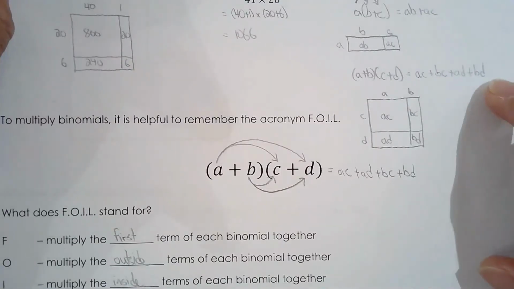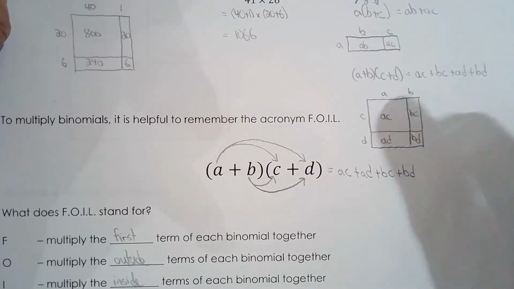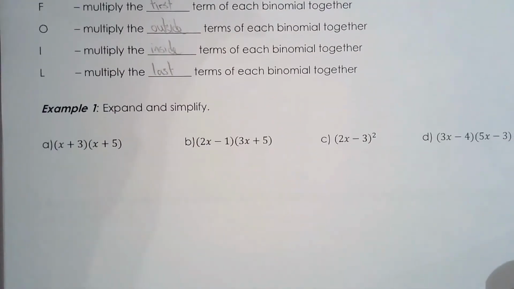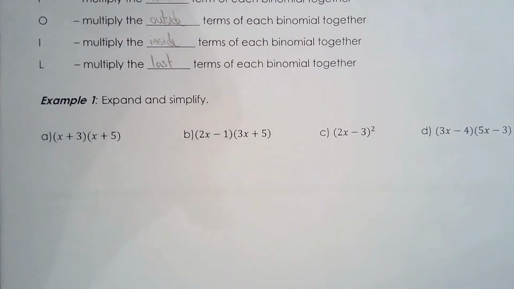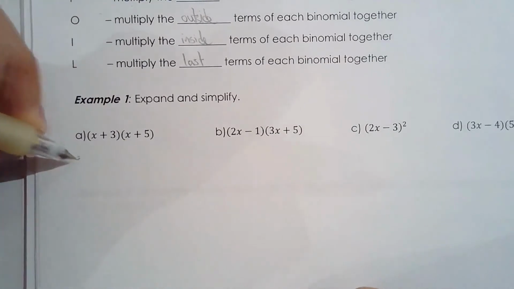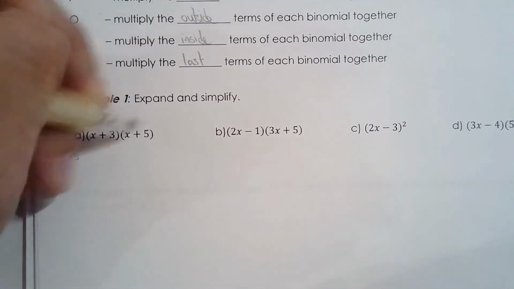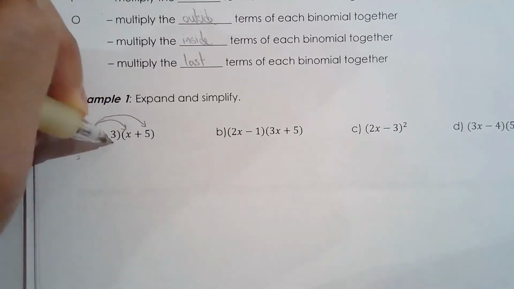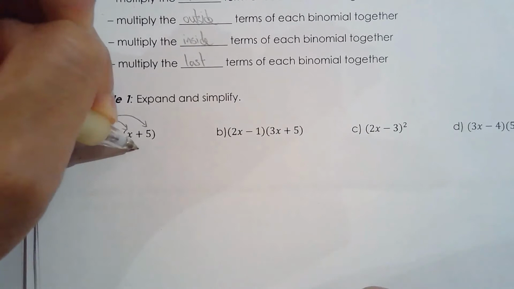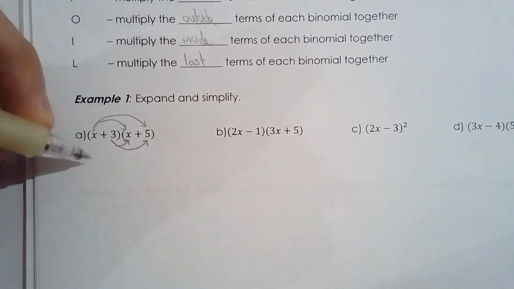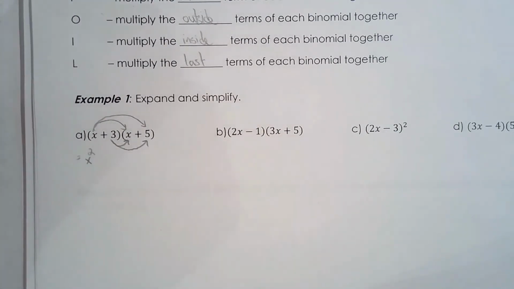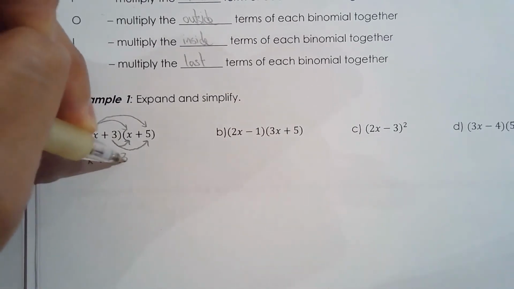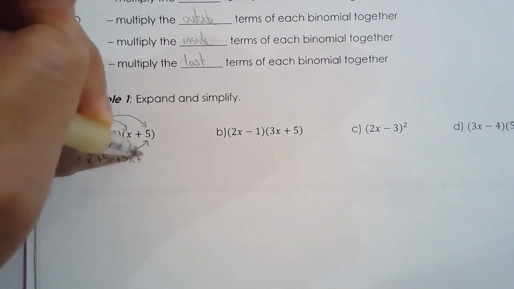I know it doesn't look exactly the same. It's a bit rearranged, but the 4 terms are identical. All right. Let's do it. So let's look at our first pair of binomials. So x plus 3 and x plus 5. In the beginning, I'm going to draw the arrows to help show you the process of expanding. All right. So x times x, x squared. x times 5, 5x, 3 times x, 3x, 3 times 5, 15.